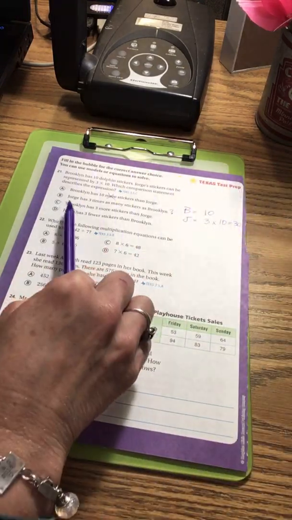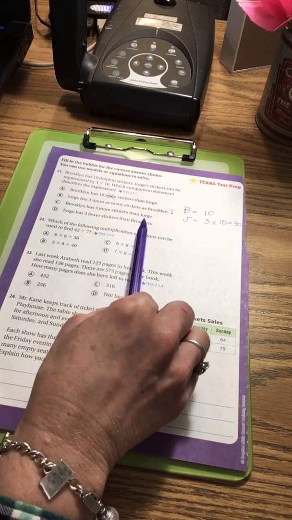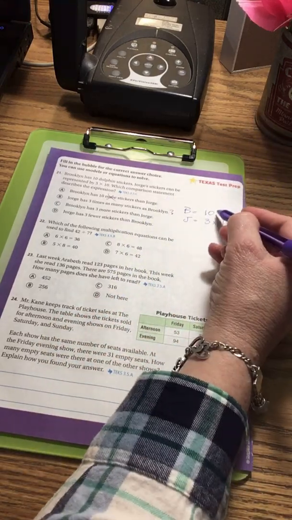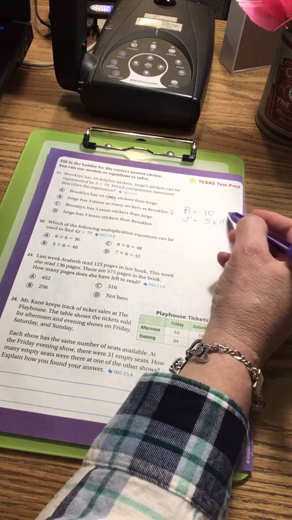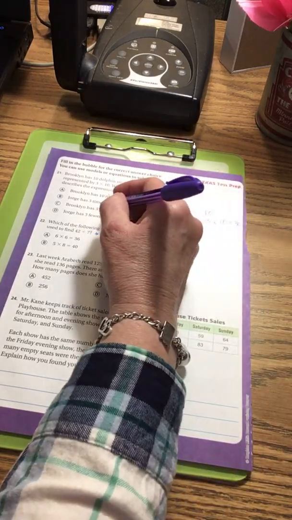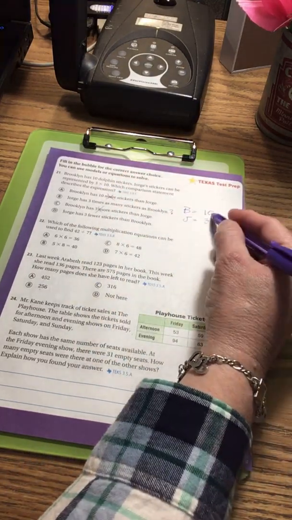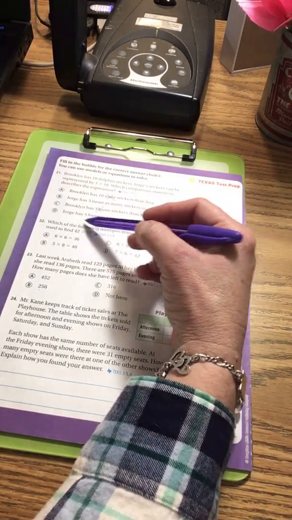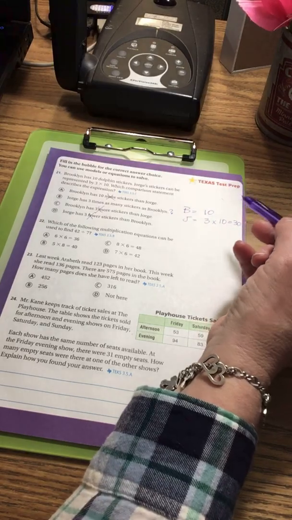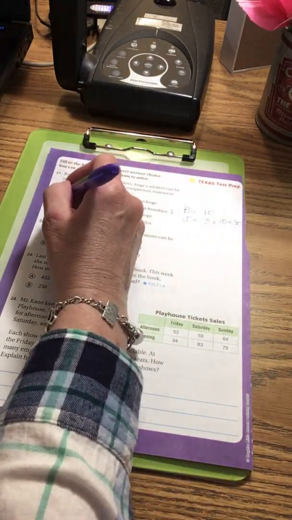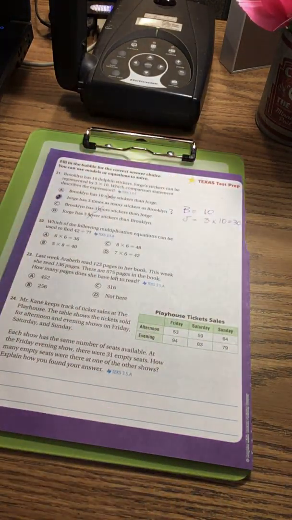sure. Brooklyn has 3 more stickers than Jorge. Is it 10 plus, you know what I'm saying? Is it 7 plus 3 equals 10? No, she doesn't have 3 more than he does. He has 20 more than she does, right? Jorge has 3 fewer stickers than Brooklyn. No, he has 20 more stickers than Brooklyn. So the correct answer would be B.